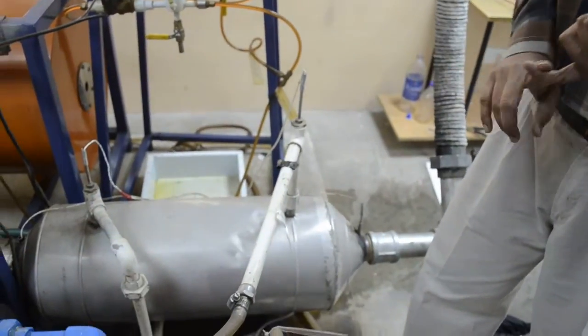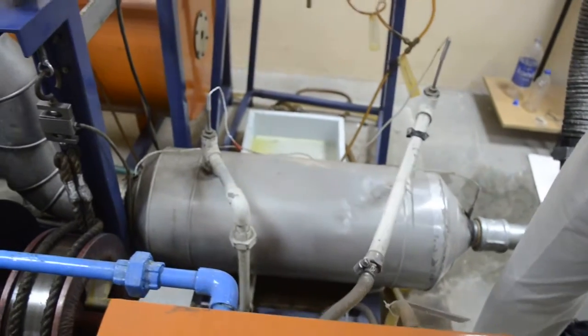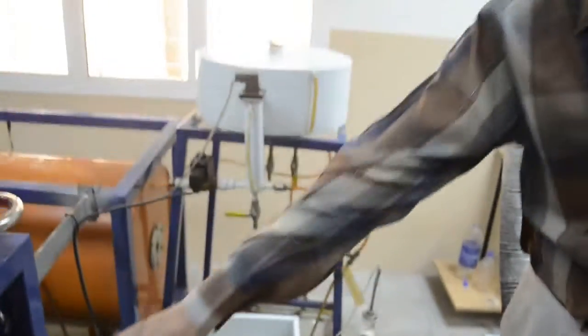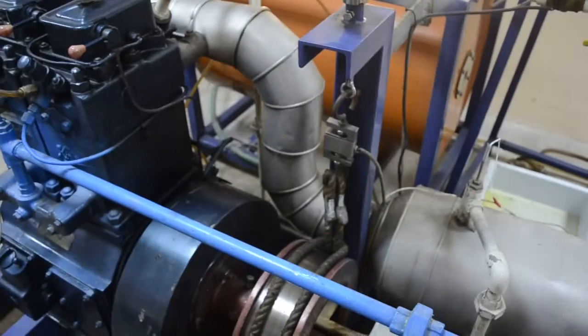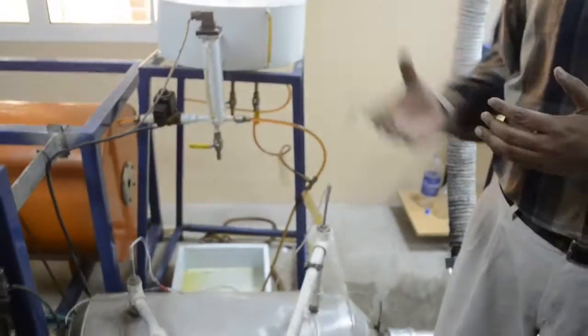So I am finding how much heat is supplied to the engine by measuring the fuel consumption, and by measuring the load on the engine, I can calculate the brake power of the engine. So that is the useful power I am getting from the engine.